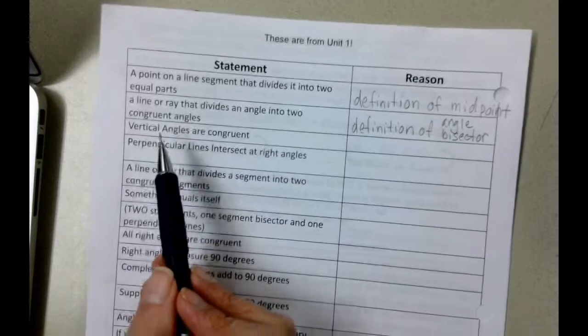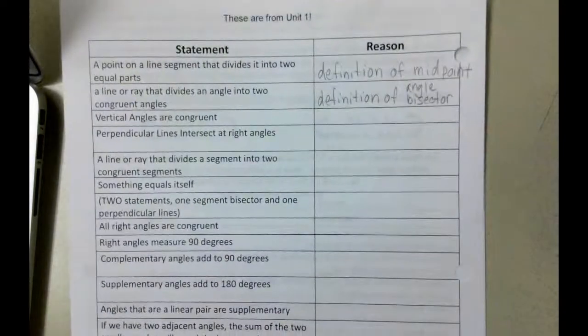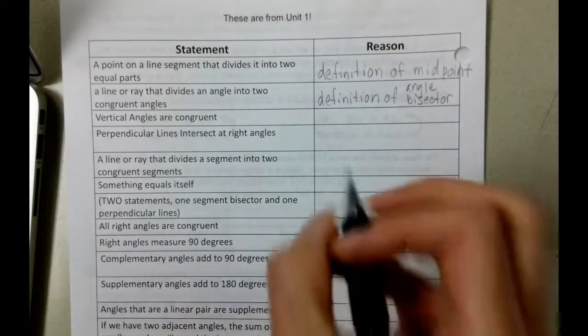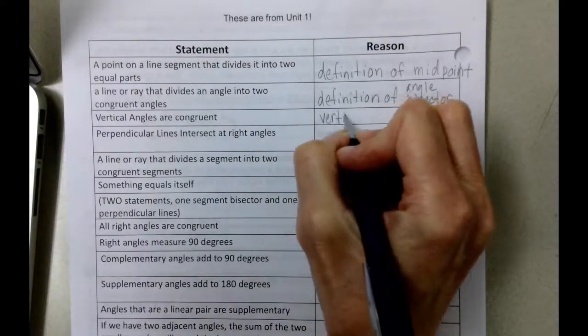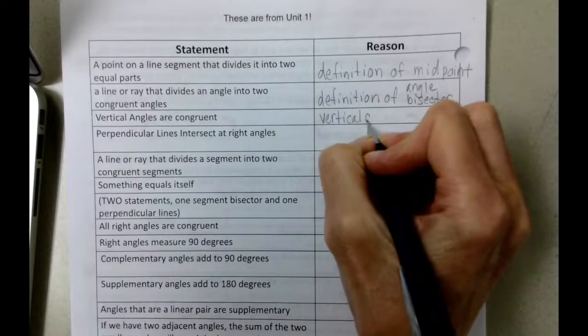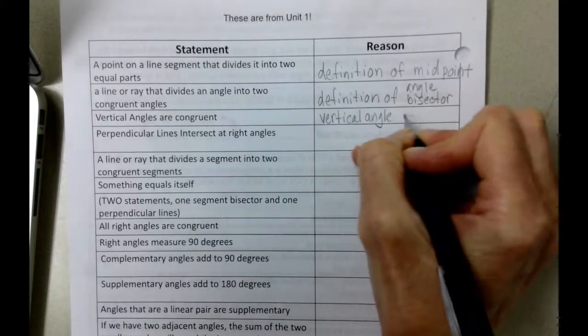Third one here on the page, vertical angles are congruent. Well, vertical angles are congruent. We can say that that is the vertical angle theorem.